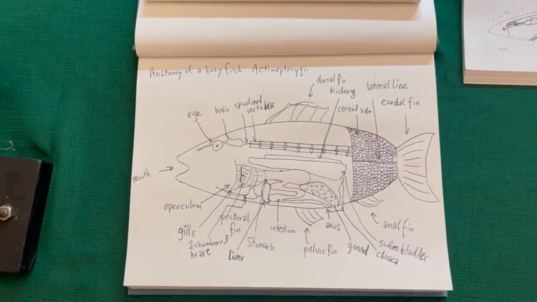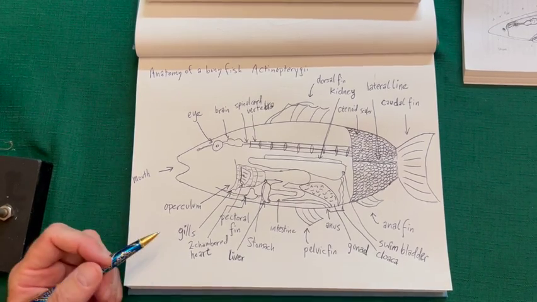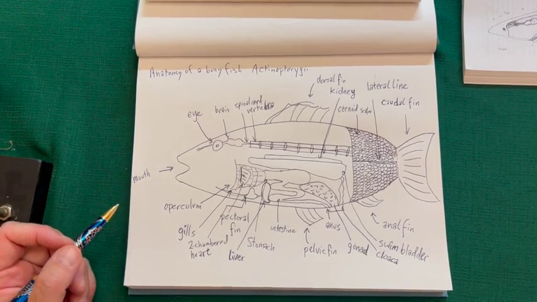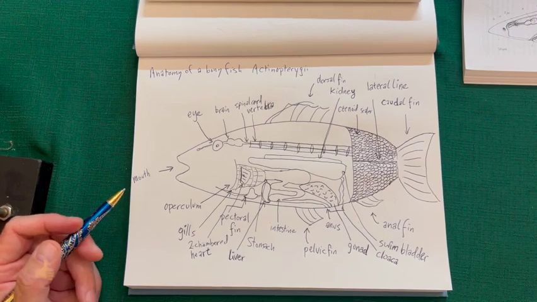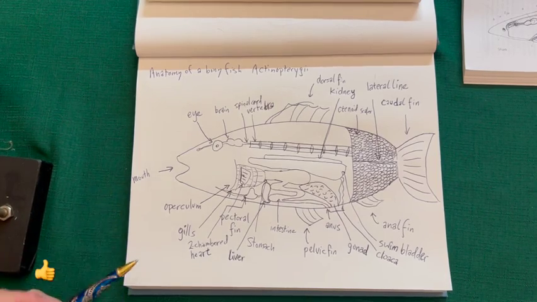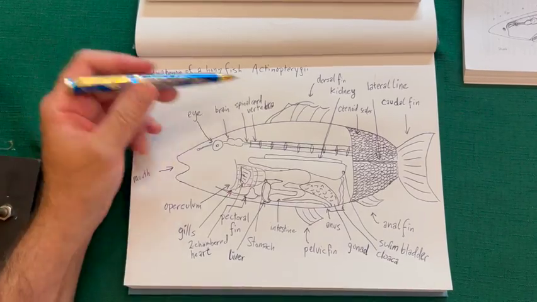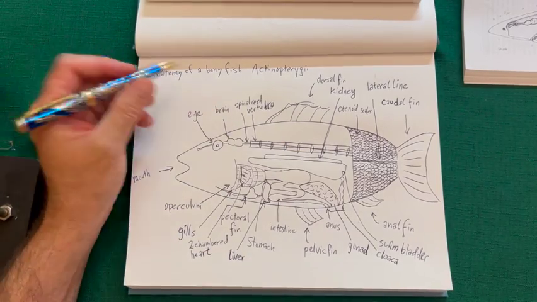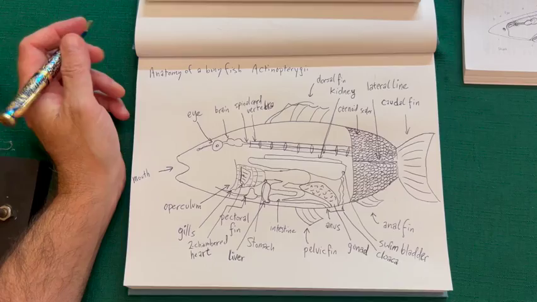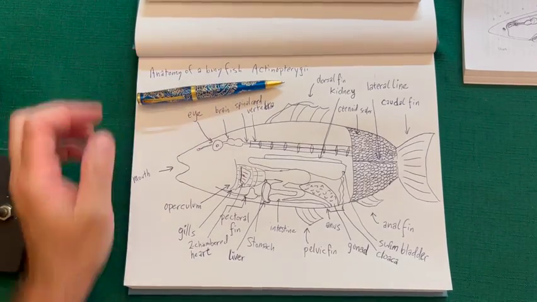Birds typically have a cloaca, for example, and reptiles do as well. So let me see. I think I've got all of our parts in there. That's a good number of parts, that's for sure. Anything important that I'm missing? I don't think so. So there you have your external anatomy and your internal anatomy of a bony fish. And we'll see what we can draw next time.